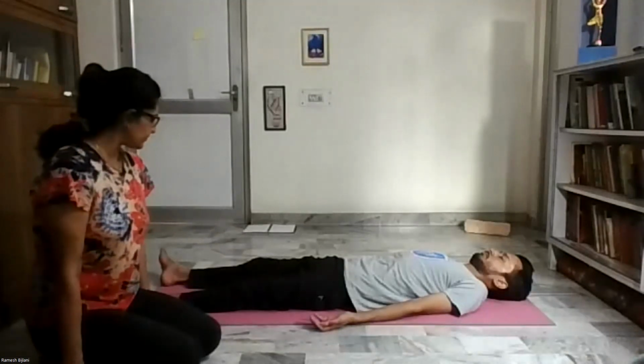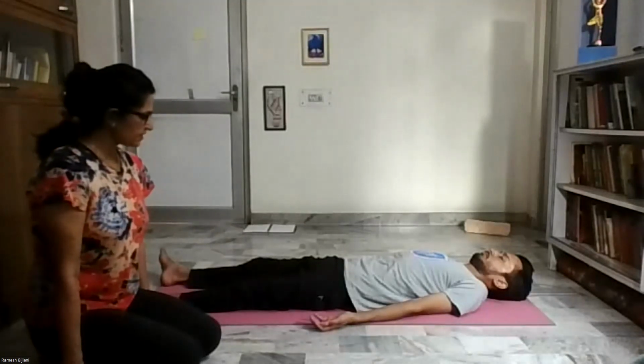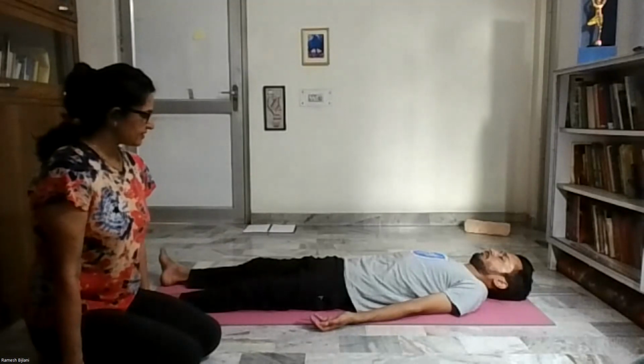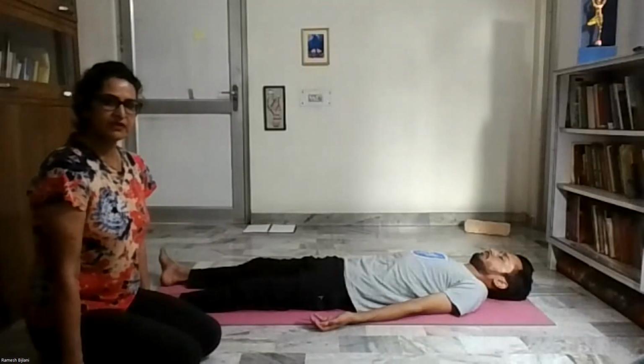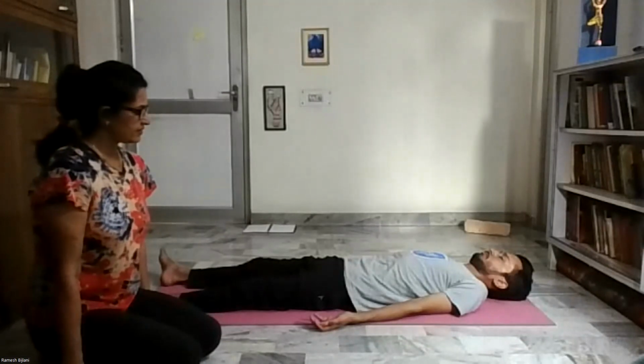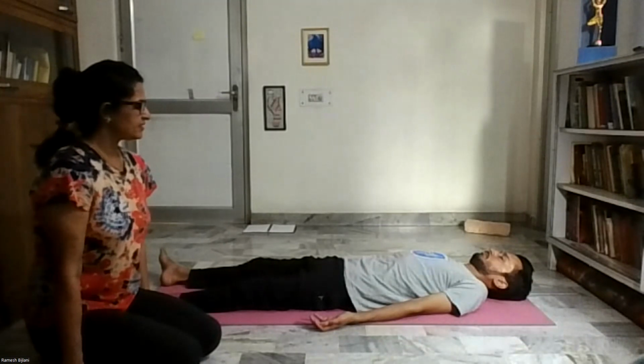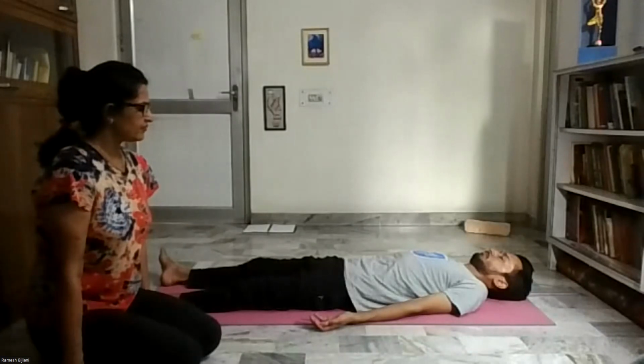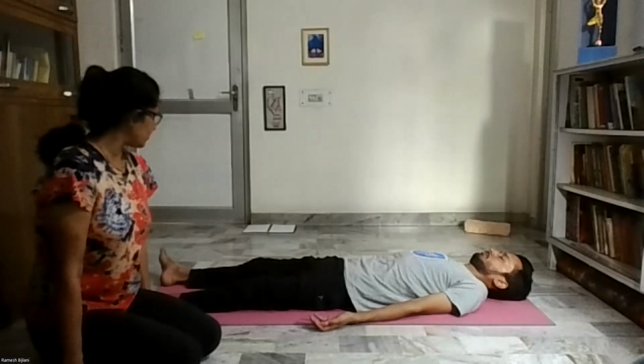Moving to the calves, the knees, the thighs, the hips, the pelvis, the lower abdomen, middle abdomen, rib cage, chest, shoulders, chin, head, forearms, fingers, and now just observe the whole body as a whole and see how you're feeling.